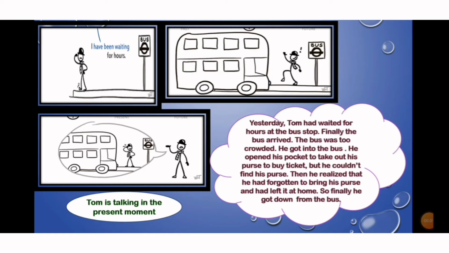Now let's understand this tense with the help of picture. Here we can see three pictures. Let's assume that this guy is Tom. Now we will start with the last picture where Tom is talking in the present moment, just as we did in the case of the former structure where we had started from the last layer. Let's see what Tom is talking about at present.